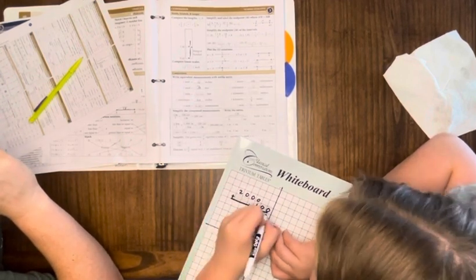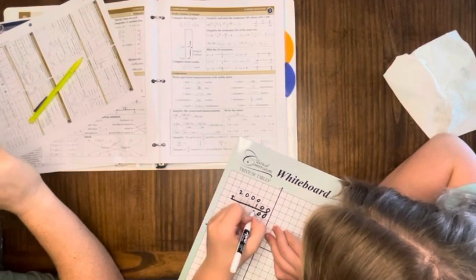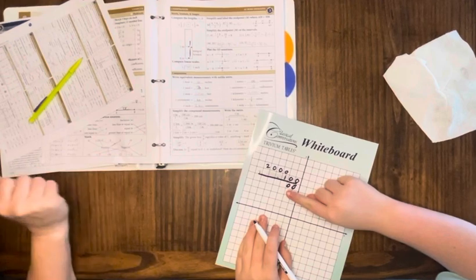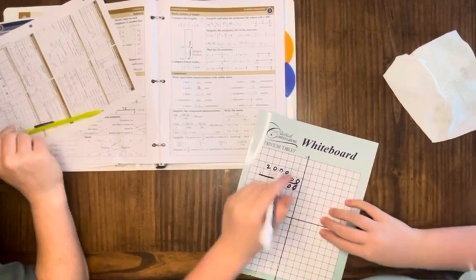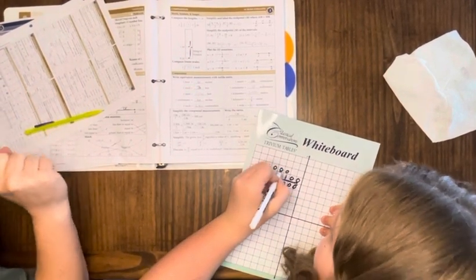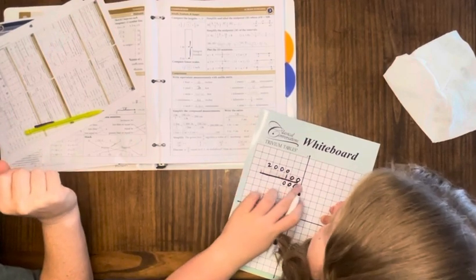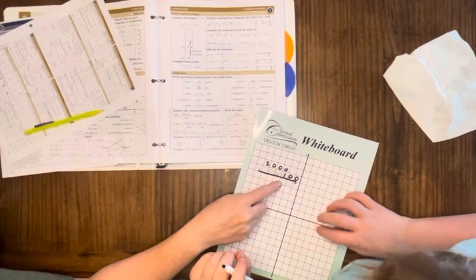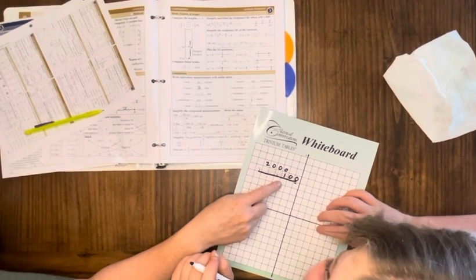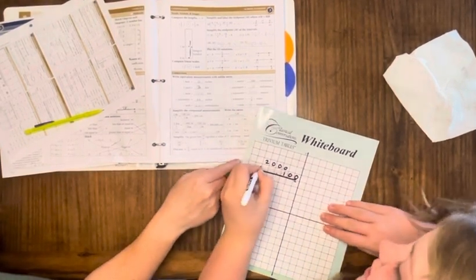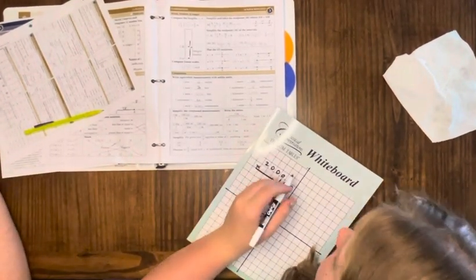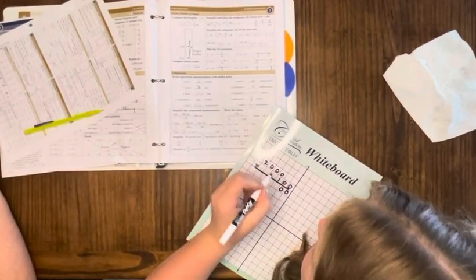Plus 0, 0. I don't understand your crazy math. If you add it, don't you bring down the 1? We're adding? You wrote an addition symbol. Times. Yes, it should be times. This silly girl.